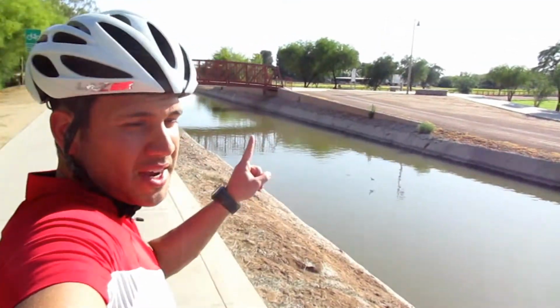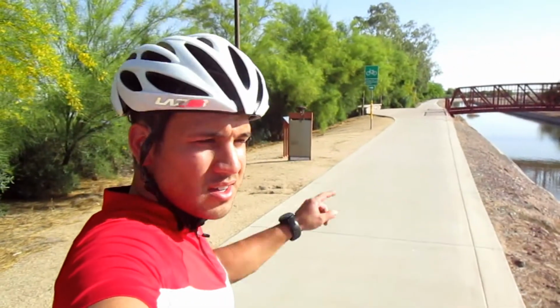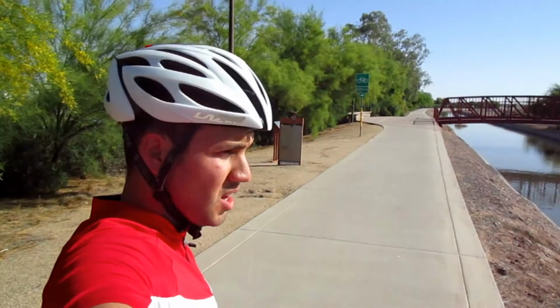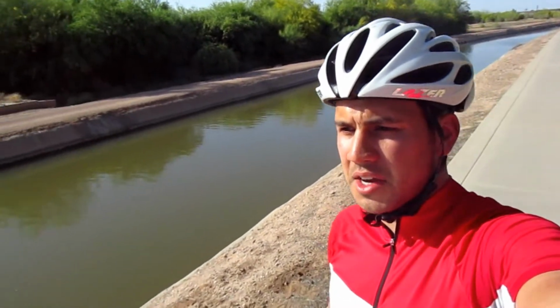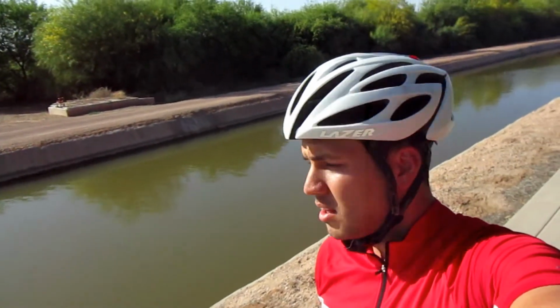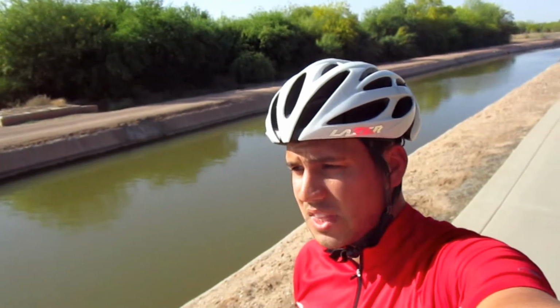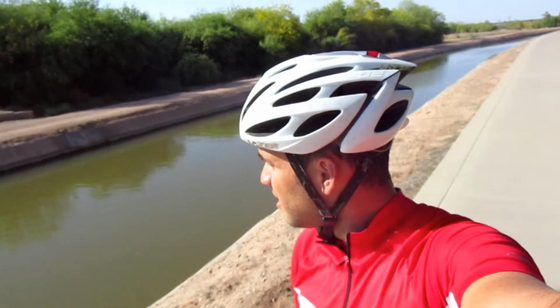There's some homes back here, and then along this canal there's a few, so they're fairly close. There's a lot of ducks and stuff that run around in this little canal here. They must be coming for food. It's pretty sick.